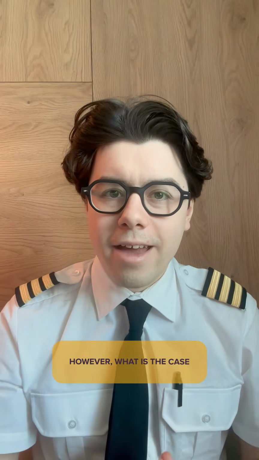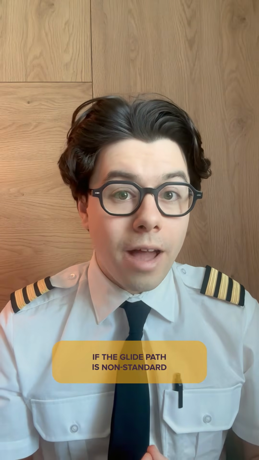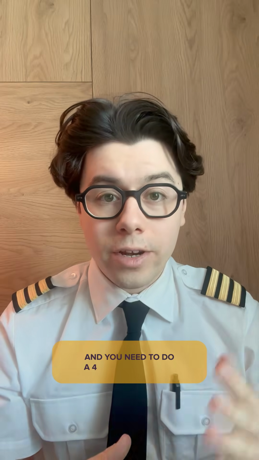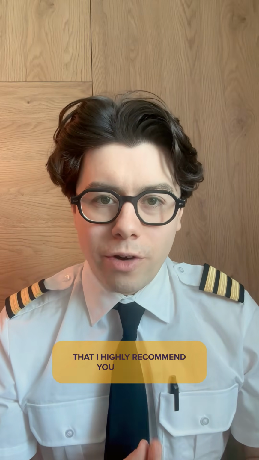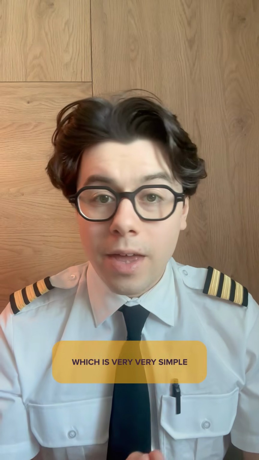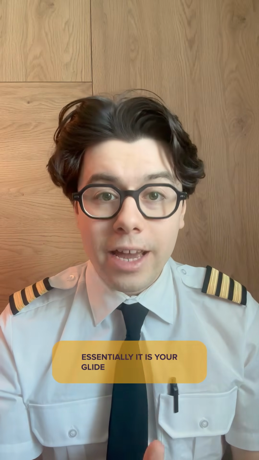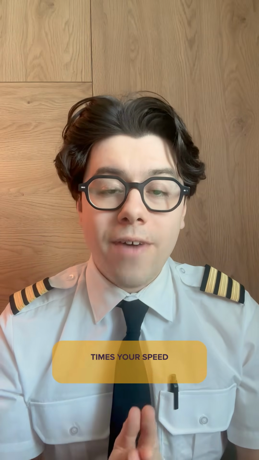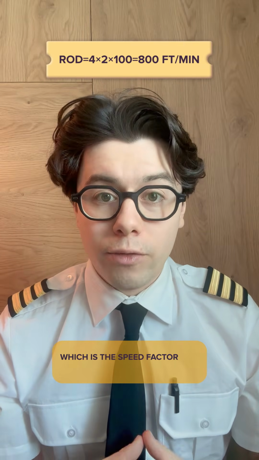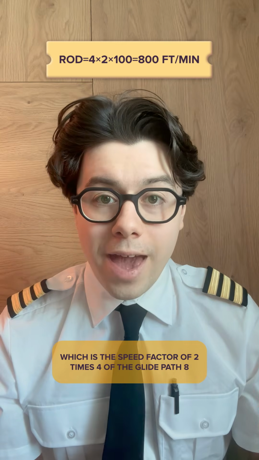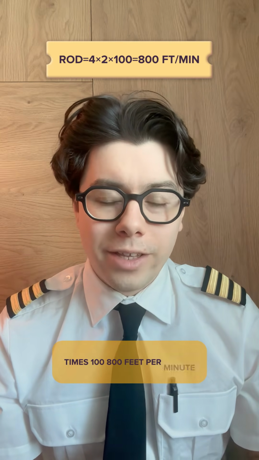However, what is the case if the glide path is non-standard and you need to do a 4-degree descent? Well, in that case, there is a second formula that I highly recommend you remember, which is very simple. Essentially, it is your glide path in degrees times your speed factor times 100. So if you're flying with 120 knots in the descent, which is the speed factor of 2, times 4 of the glide path, 8 times 100, 800 feet per minute.